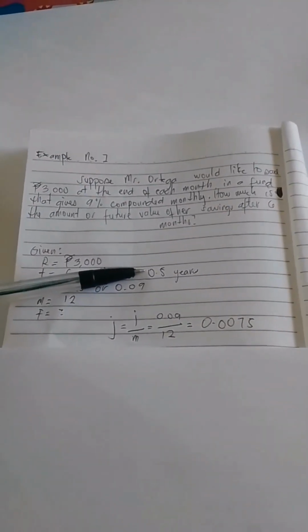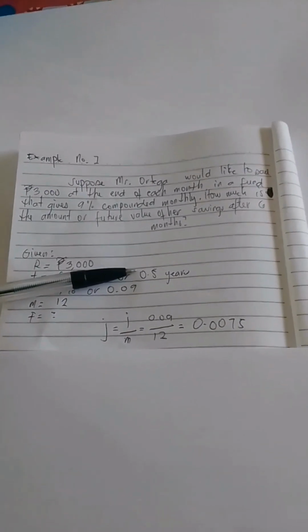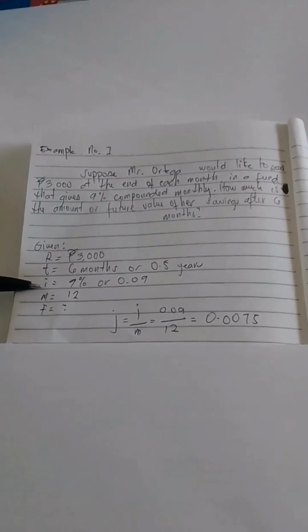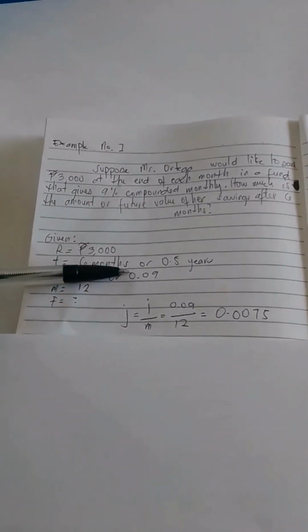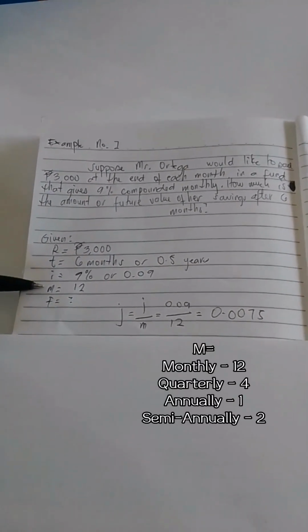When you convert months into years, you have to divide 6 by 12. The interest rate i is 9%, or in decimal, 0.09. M, the number of compounding periods per year, is 12.